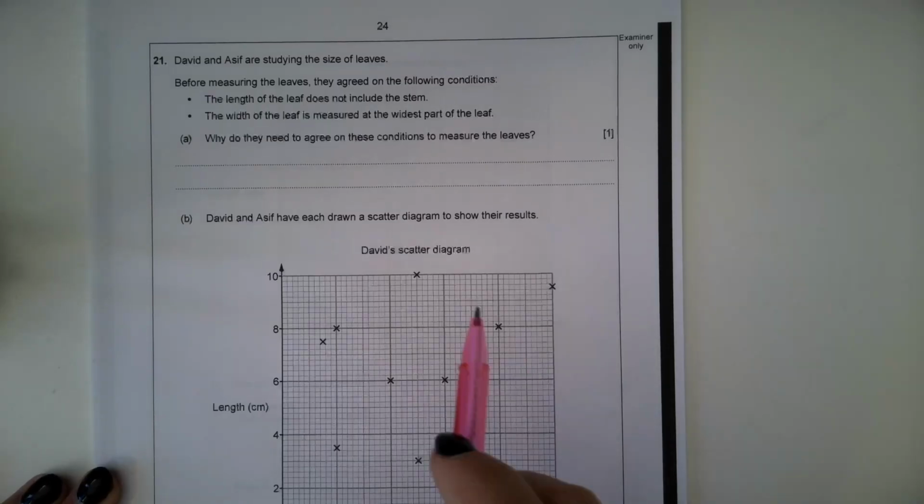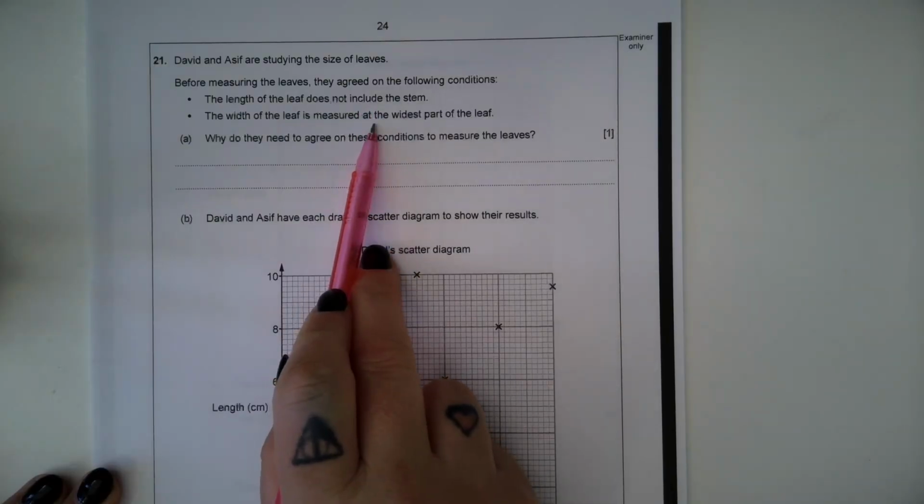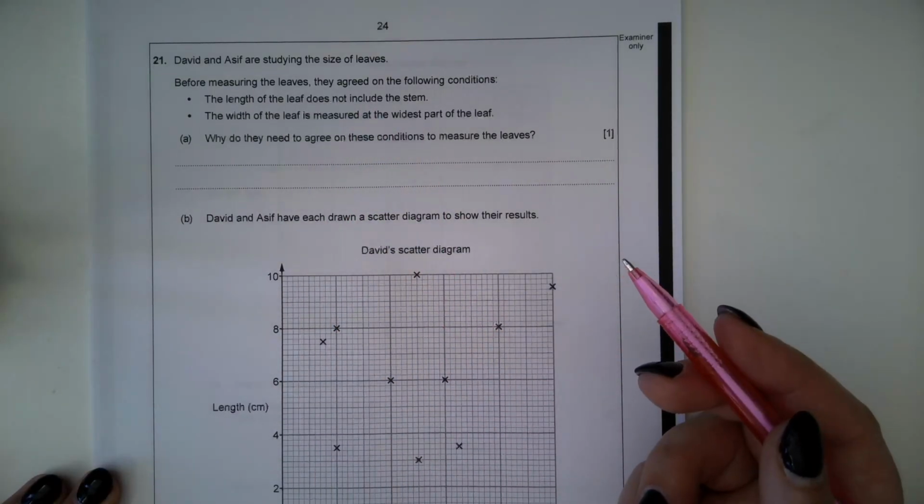Okay. So really, they need to agree on those conditions to make sure it's fair and they both measure the leaves in the same way, because we've got two people studying the size of leaves. If we don't put some conditions in, one of them might measure them differently to the other.